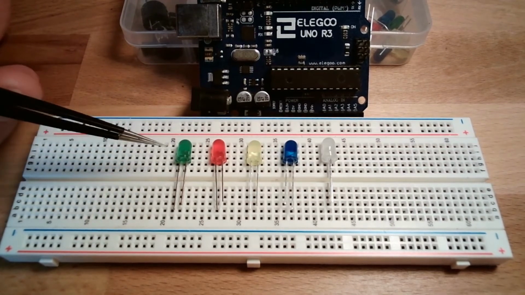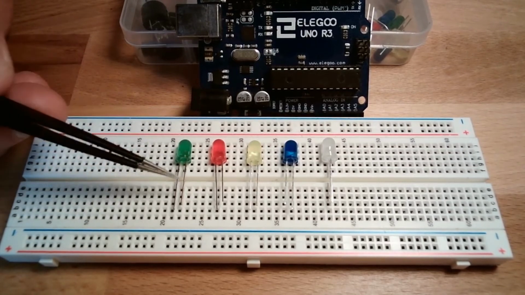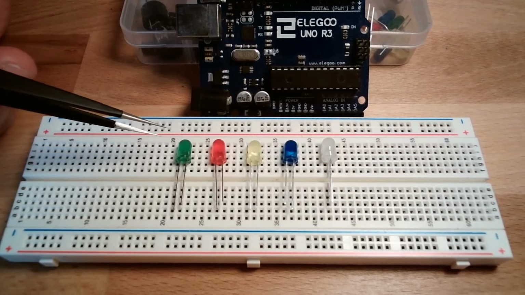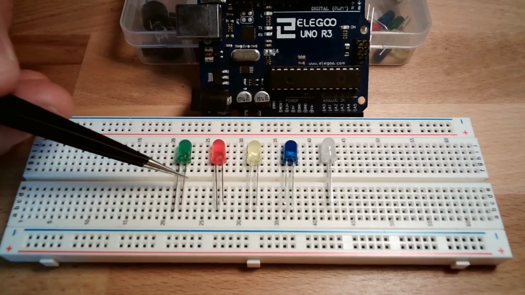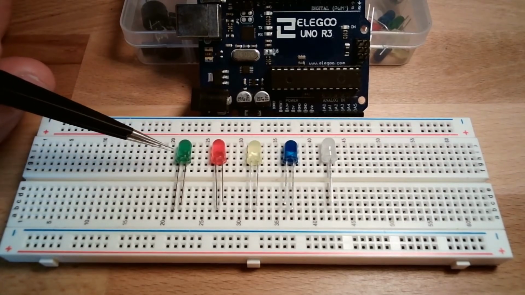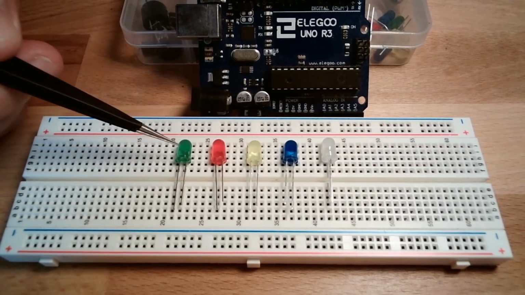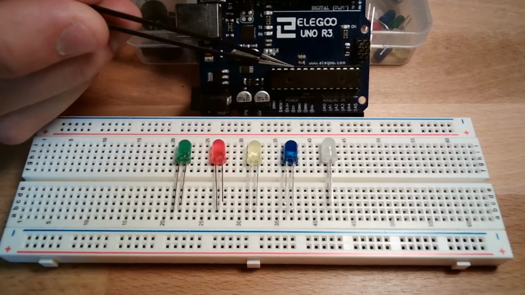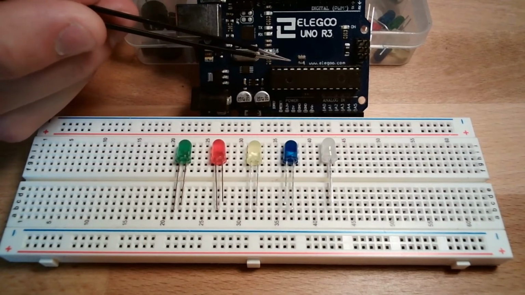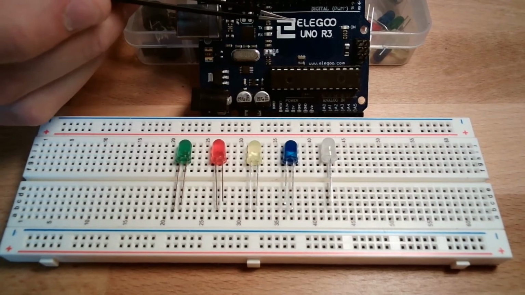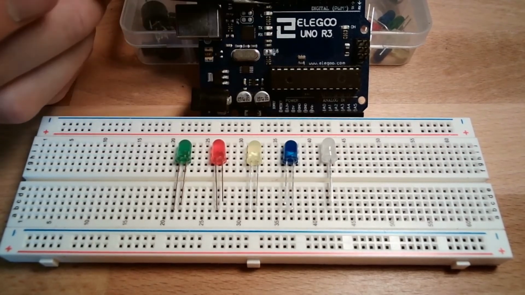The charges can travel, so current is flowing. And if you increase the voltage higher, then a lot more current is flowing, and then these diodes will be destroyed. So here on our Arduino we have a 5 volt output, so if we set it to high, we do have 5 volt on the output.